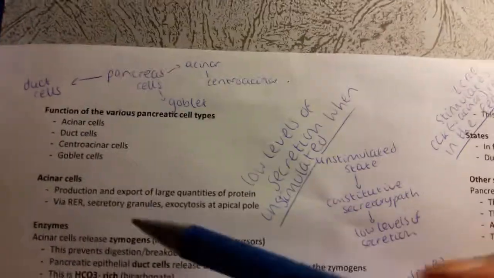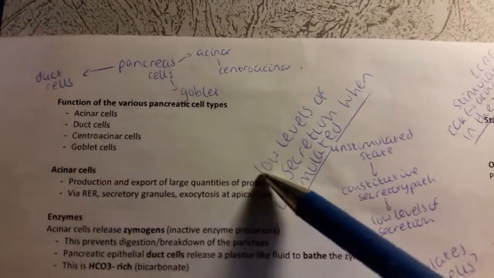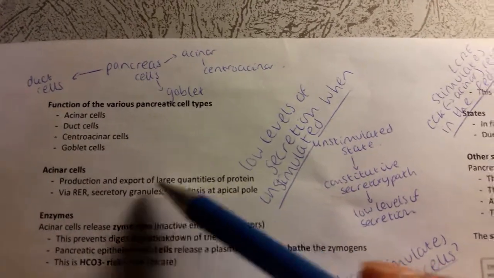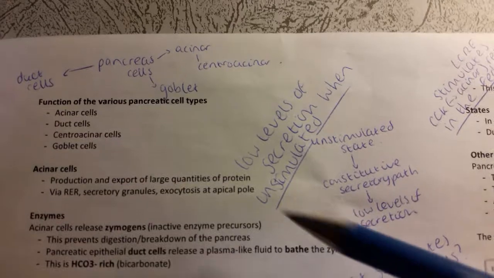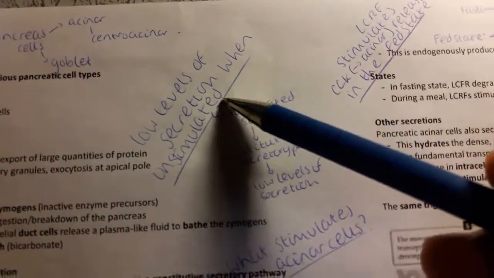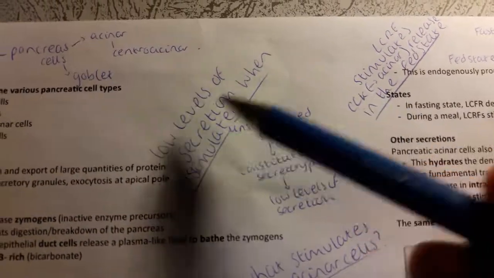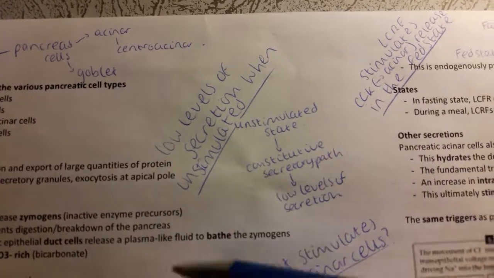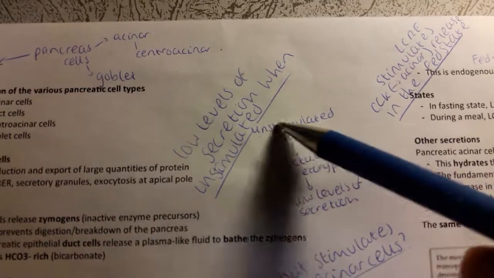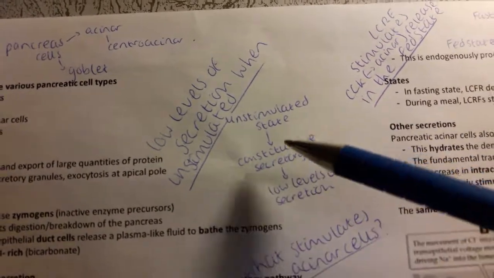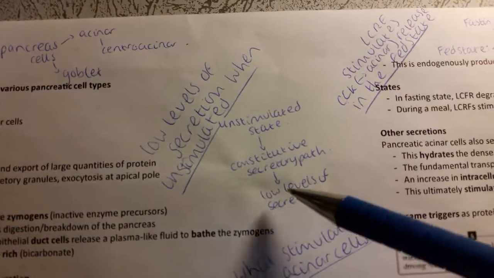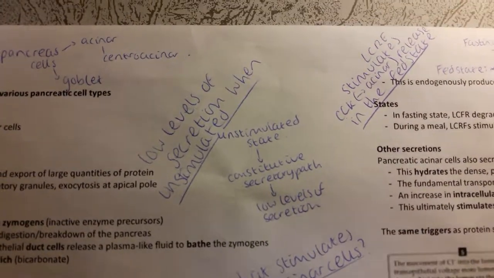So first looking at the acinar cells, the function of them, as I've said, is the production and export of large quantities of protein via the rough endoplasmic reticulum secretory granules, which they exocytose at the apical pole. Now, the first concept we need to understand is that there are low levels of secretion when it's unstimulated. Even if the acinar cells are not being stimulated, there's still a constitutive secretory pathway. Constitutive means always active, and this causes a low level of secretion.